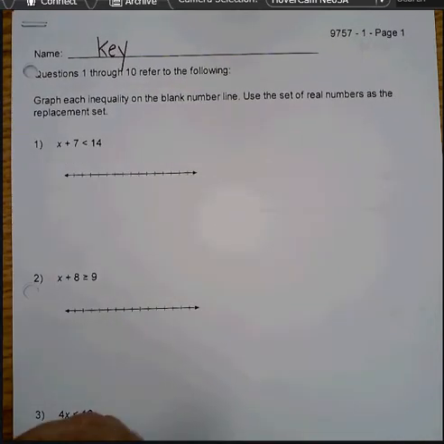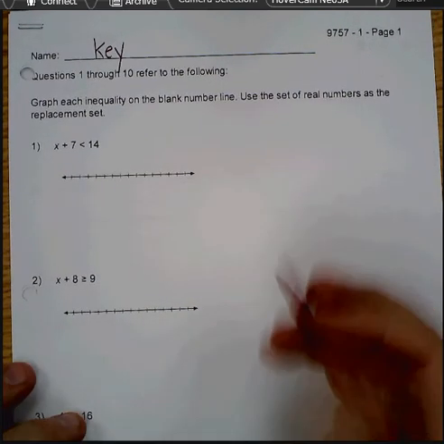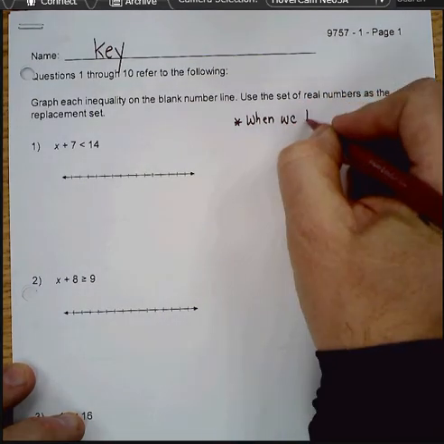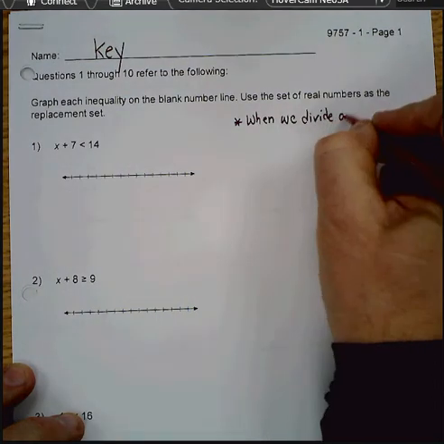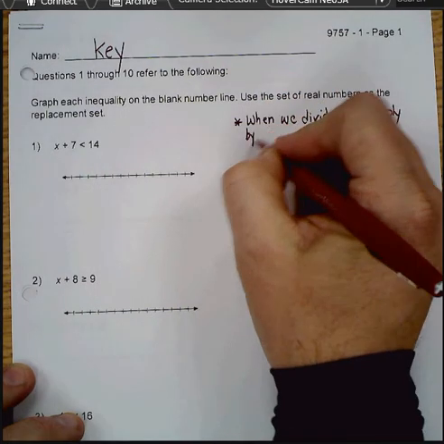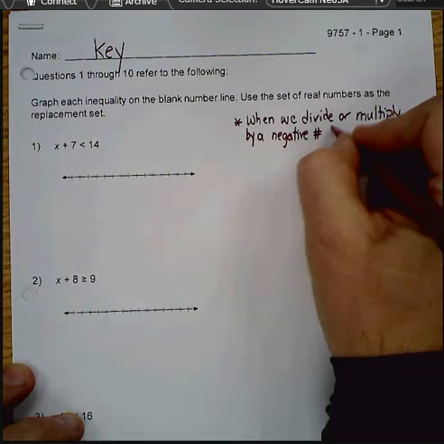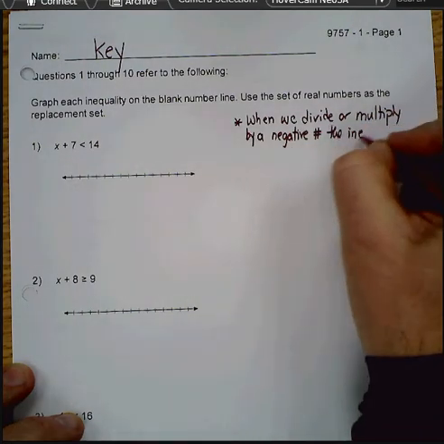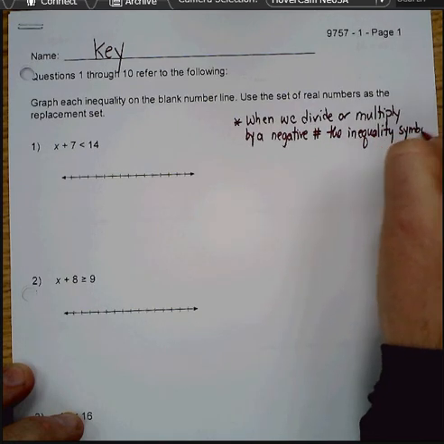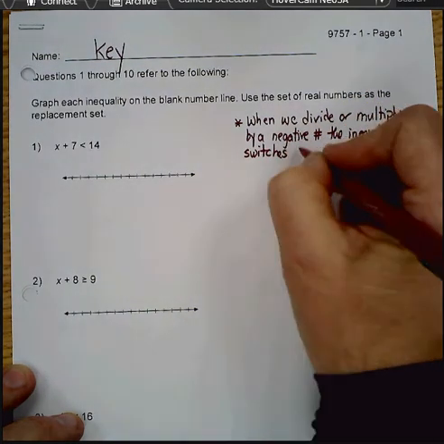The only difference, the major difference, is that when you divide or multiply by a negative number, and I'm going to write that down, when we divide or multiply by a negative number, the inequality symbol switches direction.